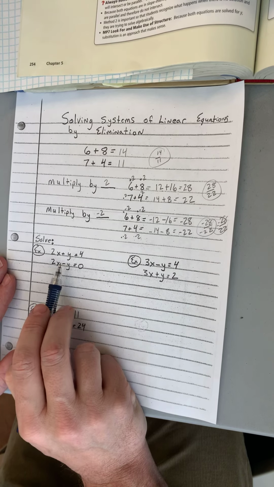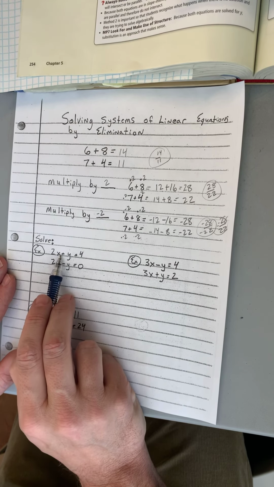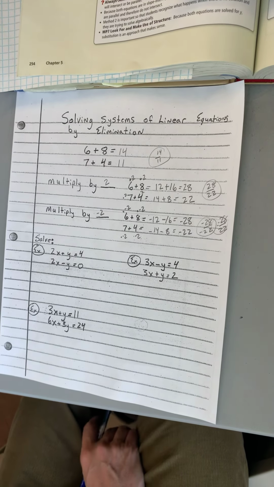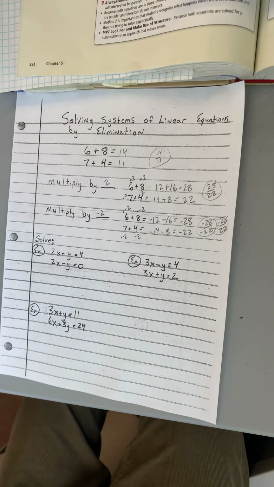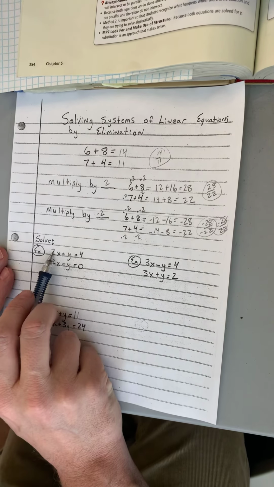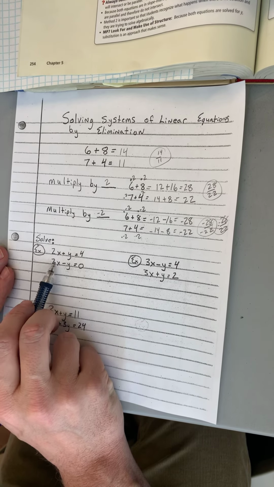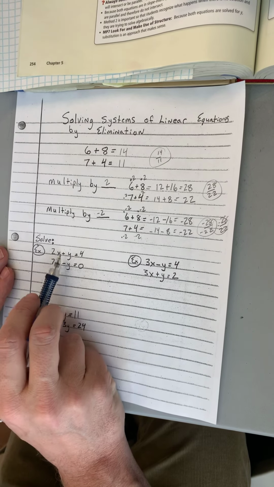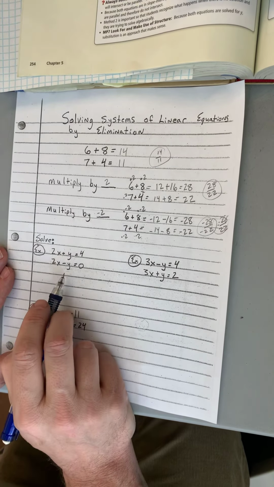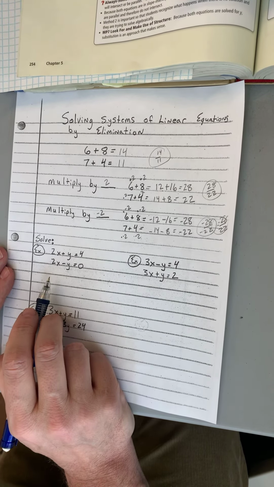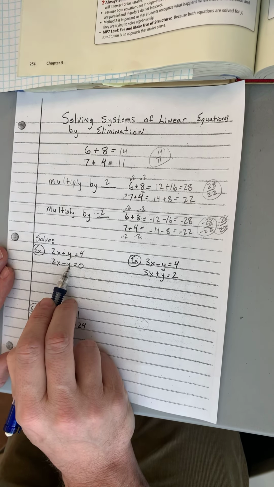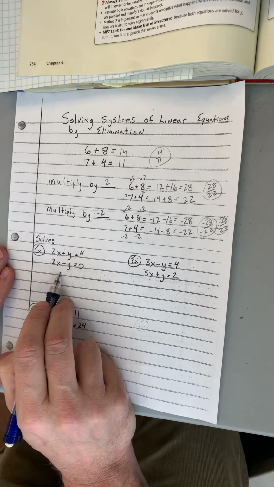What I want us to point out is what do I notice about the signs? One's positive, one's negative. That is going to be a key. After I line these equations up, do I have coefficients, or numbers in front of the variable, that are the same? I certainly do for x, and I certainly do for y. The next thing I am going to look for: do I have signs that are opposite with those same coefficients? I certainly do. The y and the y, if I add those together, they will go away.